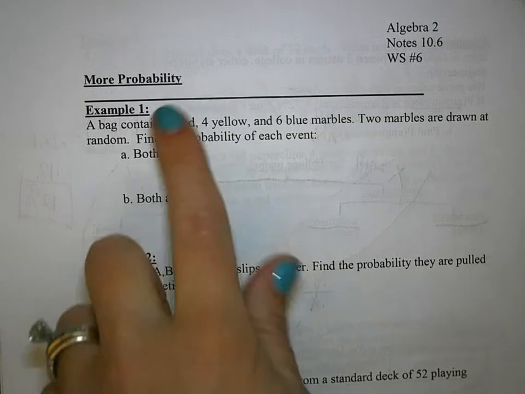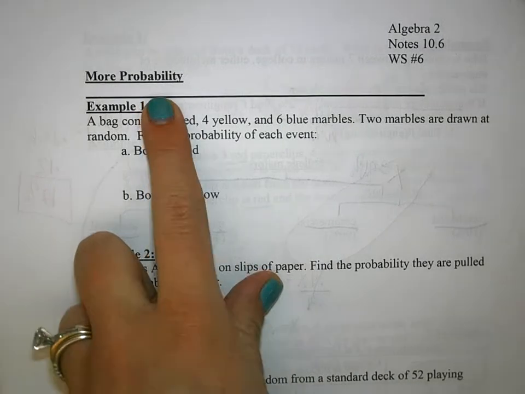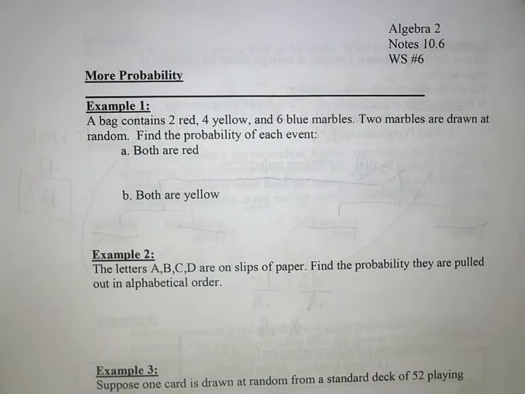Now, we are talking about probability today. Okay? Whenever you see the word probability, you know that your answer is going to be a fraction, a decimal, or percent. Because fractions, decimals, and percents all mean the same thing, right? So a clue to you when you are taking your tests and stuff is that whenever you see the word probability, you know your answer has to be a fraction.